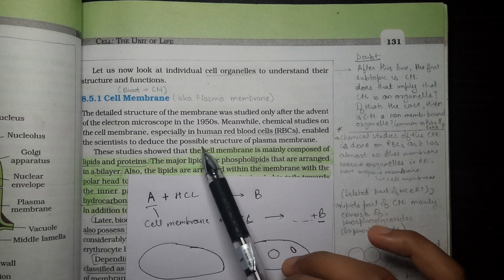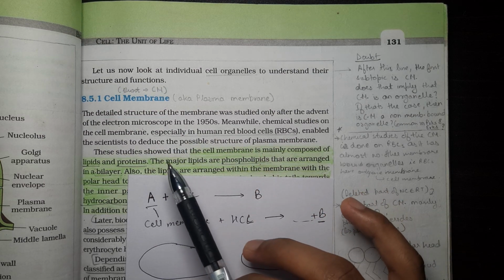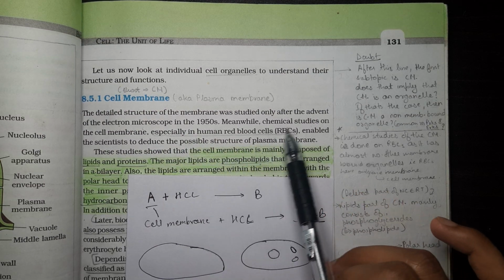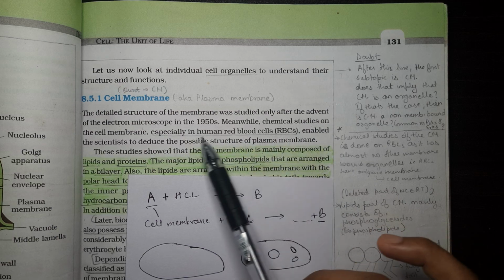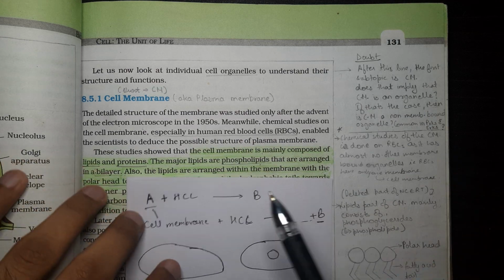possible structure. This is not the exact structure, because we can't know the exact structure until we are actually going in and studying and looking into the structure of the cell. But this is just a possible structure. Chemical studies on human red blood cells enabled the scientists to deduce a possible structure of the plasma membrane.